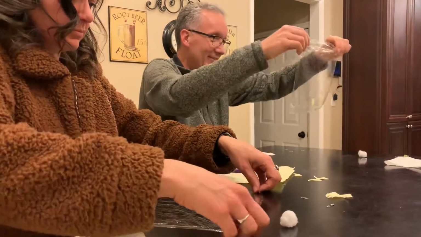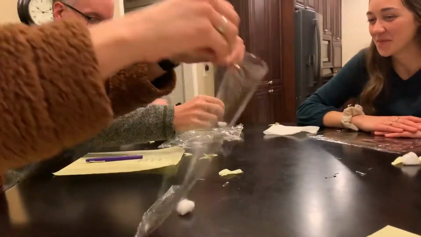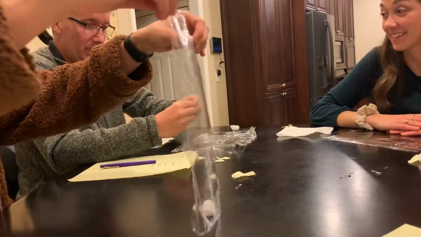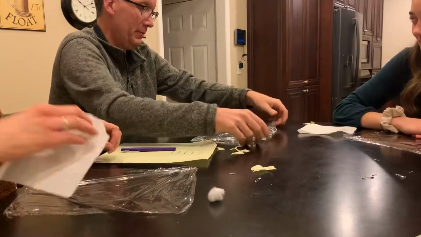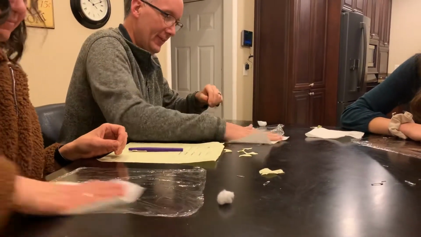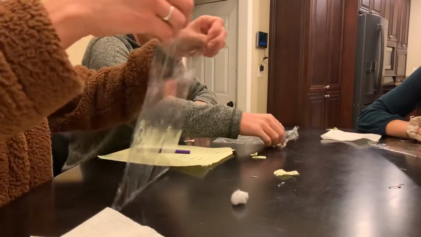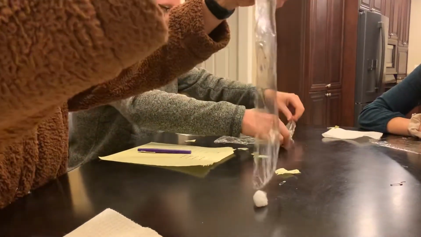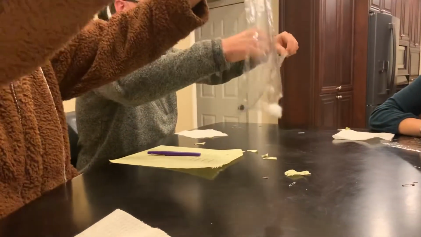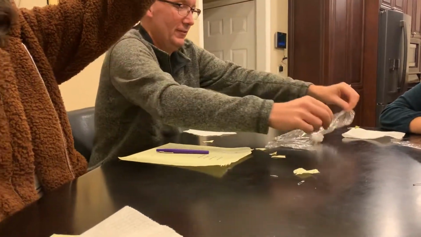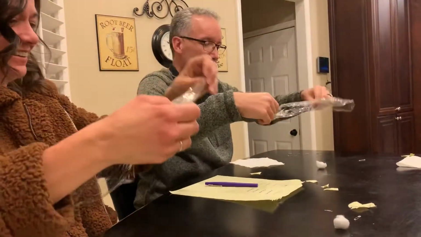It, like, jumped. Did you see them? They're like little critters. Great observation. Oh, it moved. It's snowy.